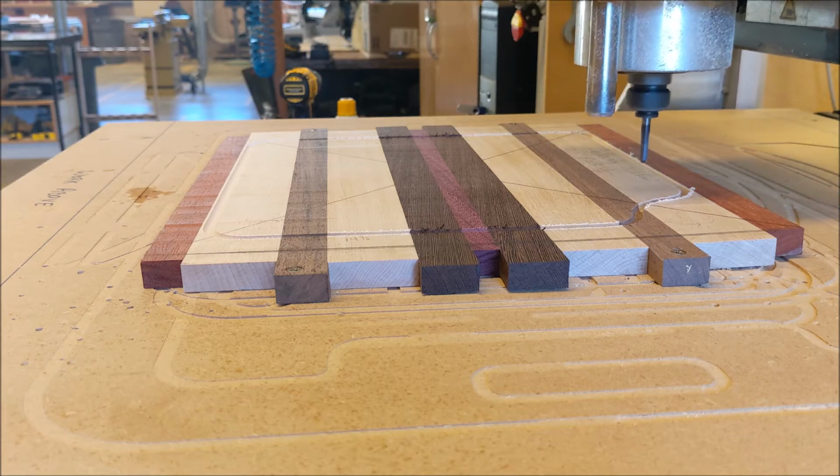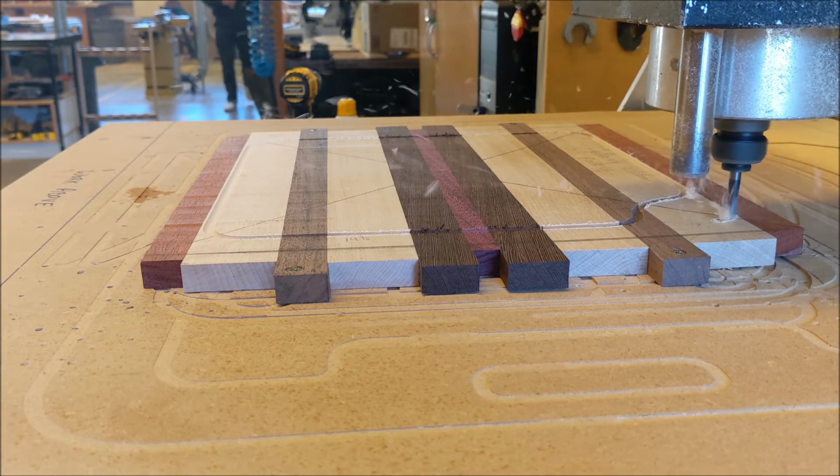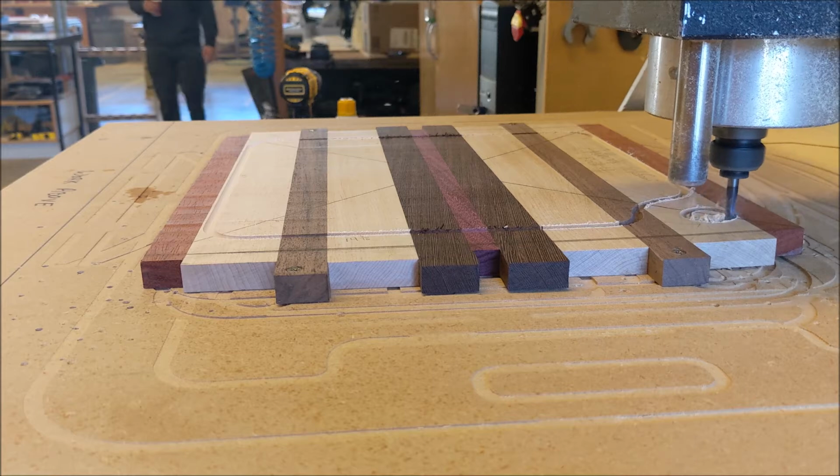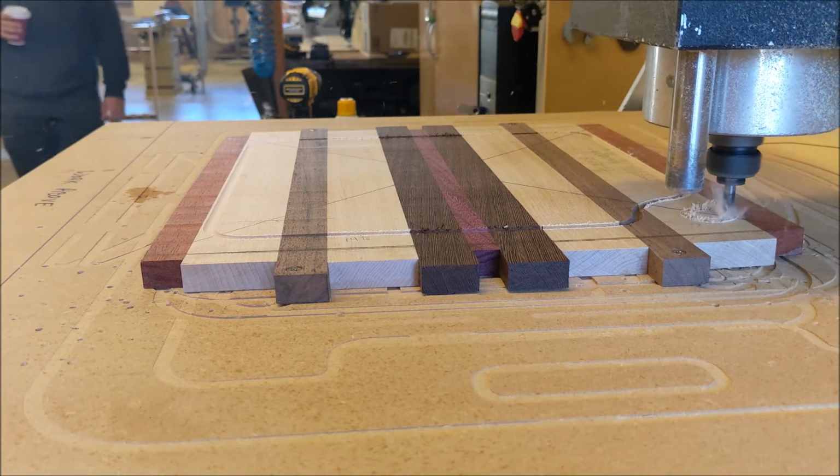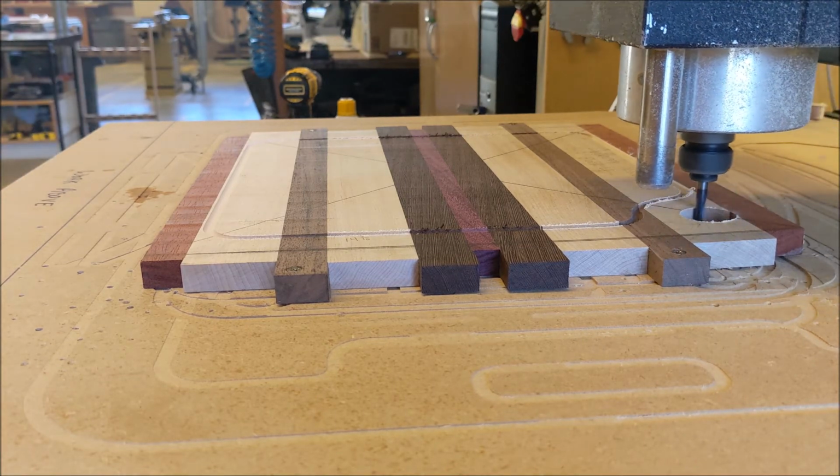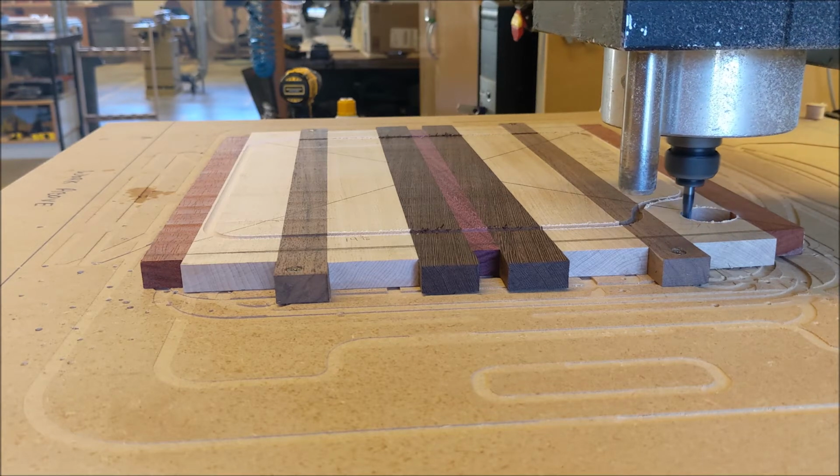Okay, I just finished cutting that blood groove on a single cut. That's cutting the hole 1, 2, 3. So those 3 depth of cuts. Let me show you what that looks like in the software.